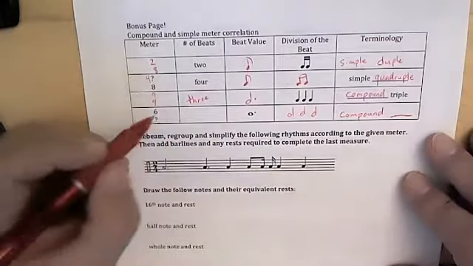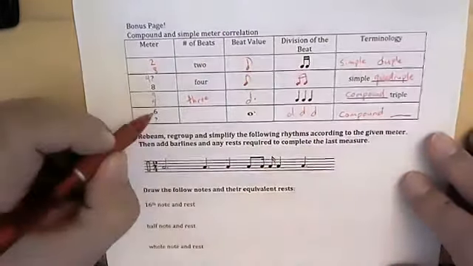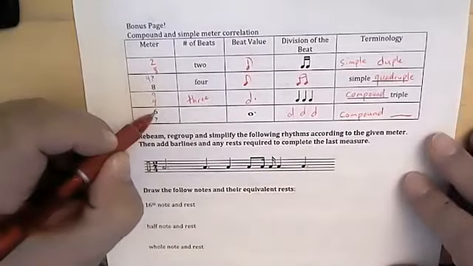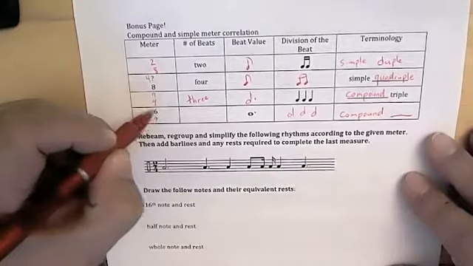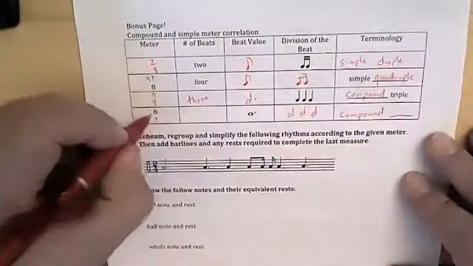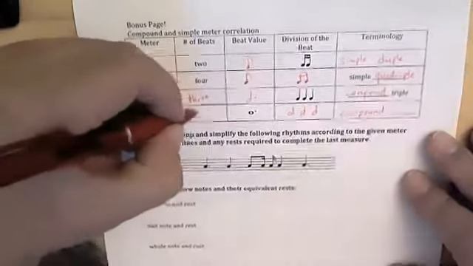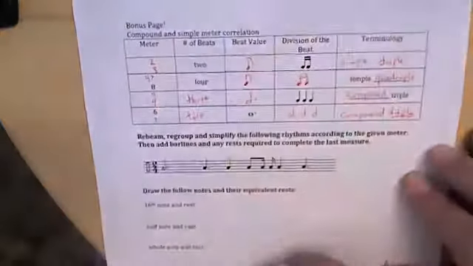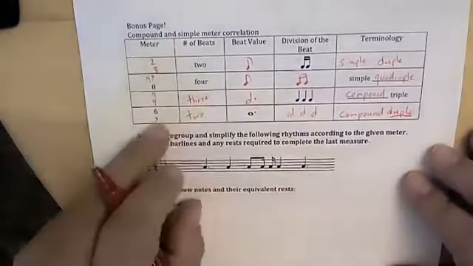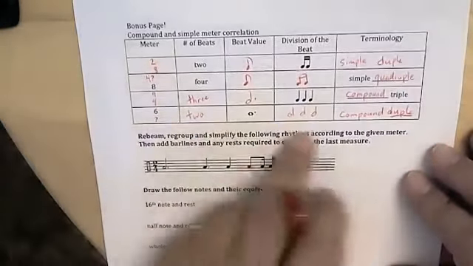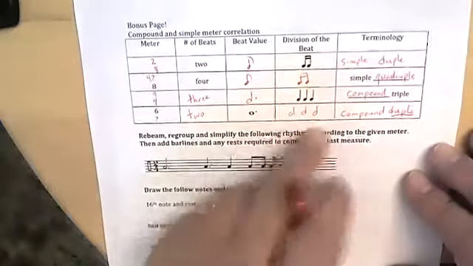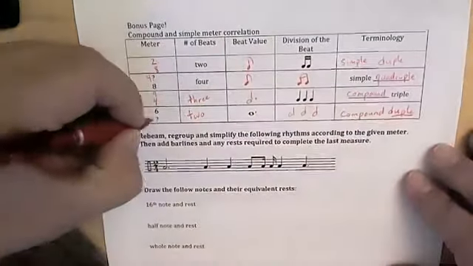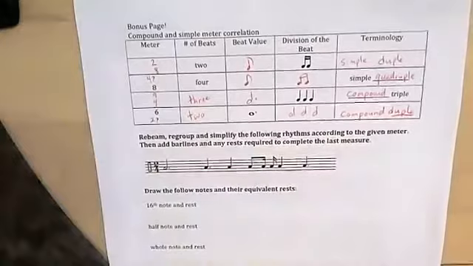Okay. Now we still have to figure out how many beats there are in it. And when you remember that this is compound, the top number is divided by 3 to tell you how many beats there are, if this is compound meter, and it is. 6 divided by 3 is 2 beats. Okay, and 2 beats means it's duple meter. All right, the last thing is what number goes underneath here? It's this number, what the value of the divisions of the beats are, which is 2. Okay.